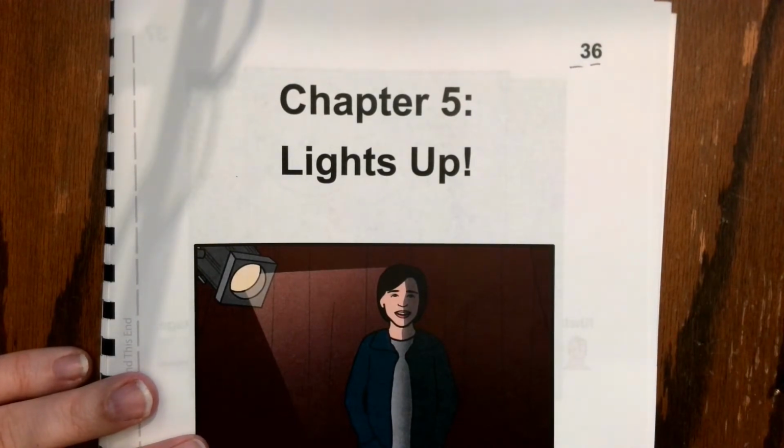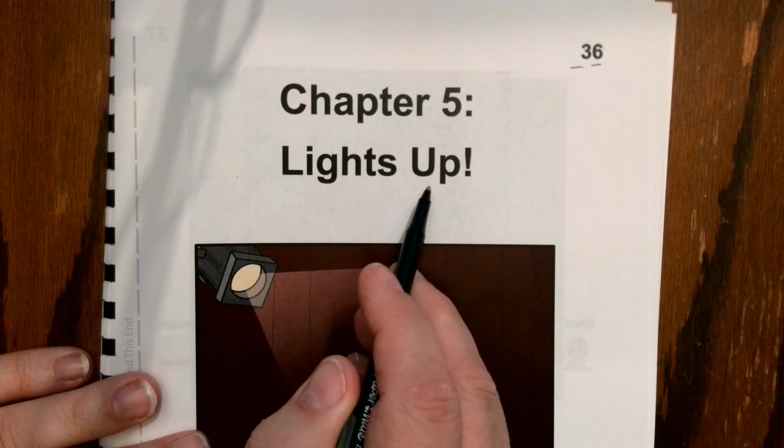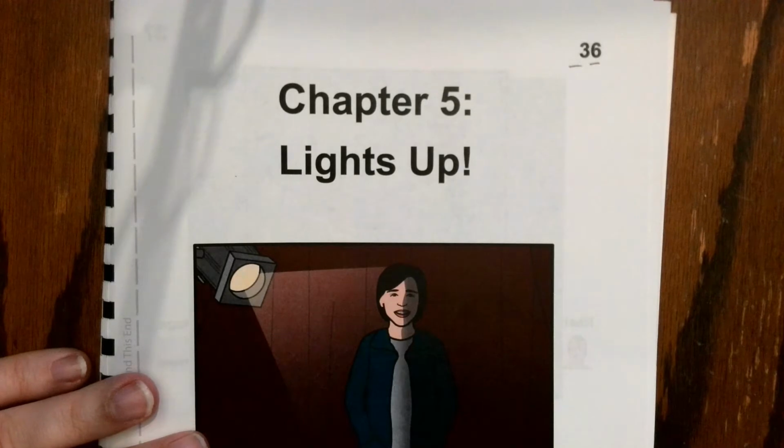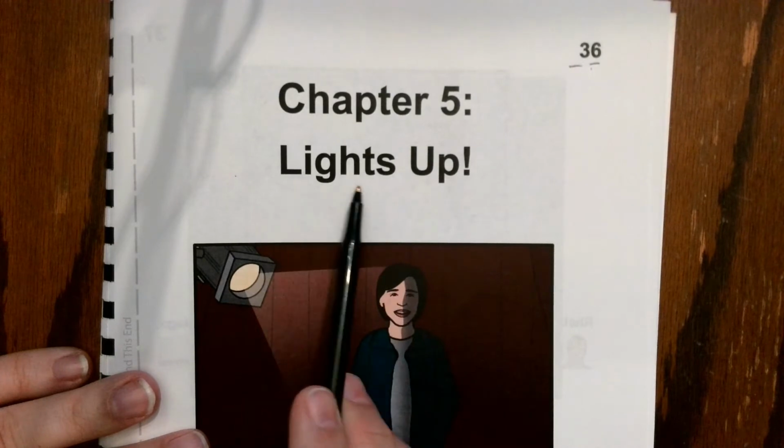If you have your standard A laminate form, the first thing it's going to ask you is what is the title of this chapter. It's got a little book there. I want you to go ahead and, if you have your dry erase marker, go ahead and write lights up. You can pause this video by hitting the space bar before you continue. Okay, now that you are done writing lights up, I'm going to go ahead and read this. Page 36, chapter 5, lights up.